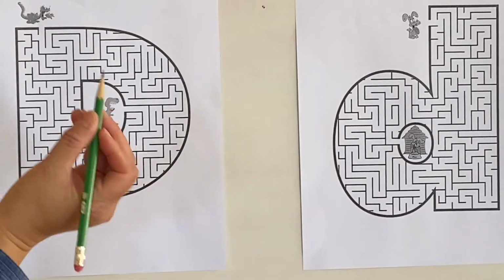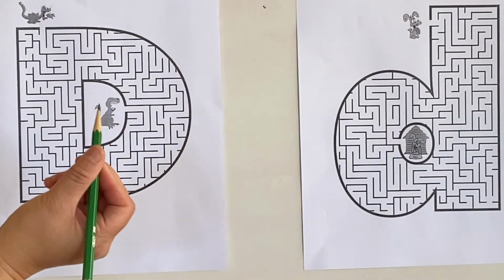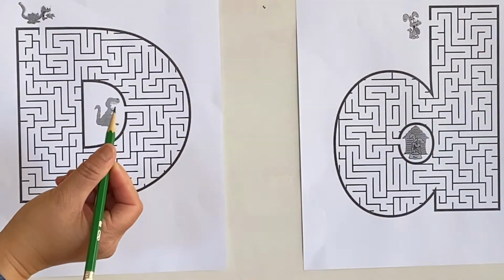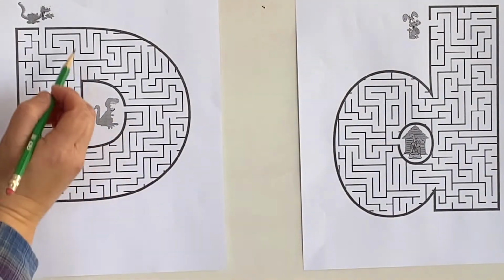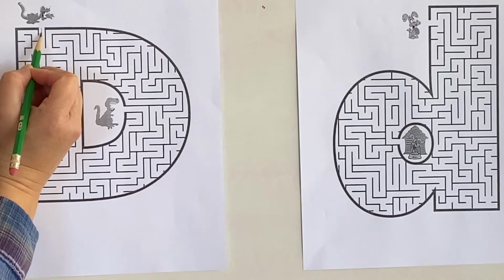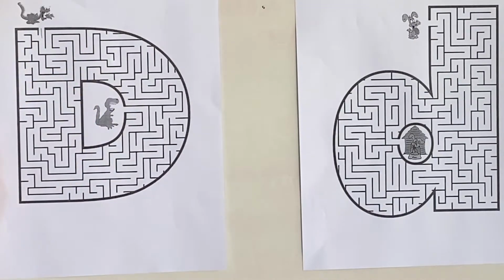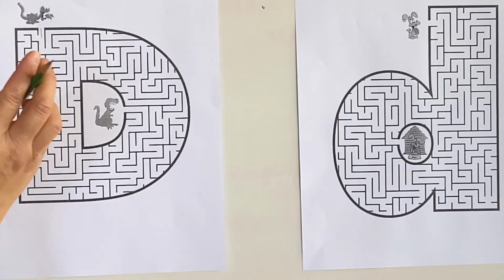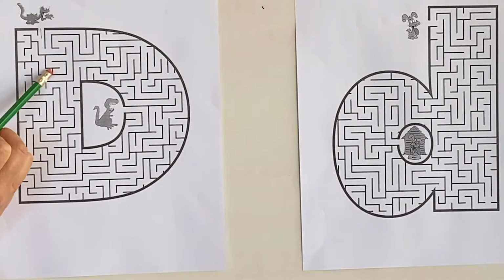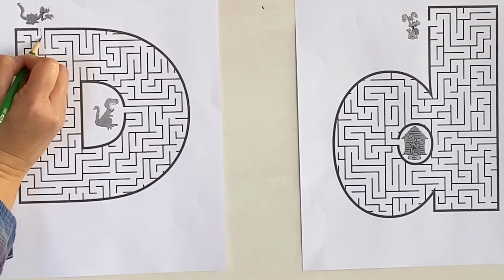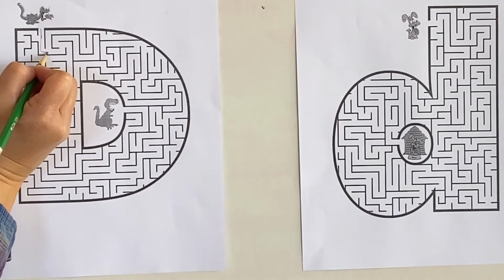So first, I want you to try it with a pencil so that if you need to erase, you have the eraser right here. Okay, so we're gonna go in the maze, and when I go in, I have two directions to go. I can go this way, right here. So let's see, if I go this way, I get to a dead end right away. So I won't be able to go that way, which means I'm gonna have to continue down and over.